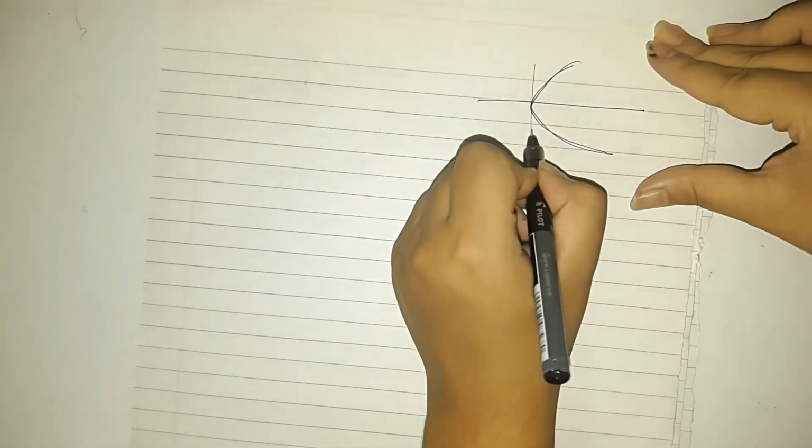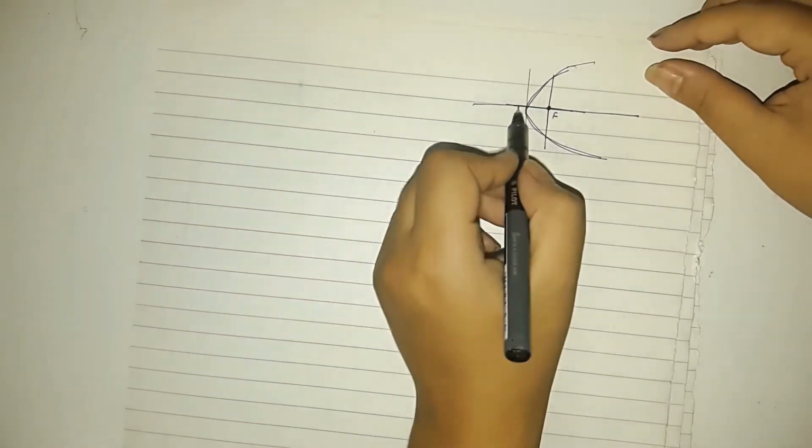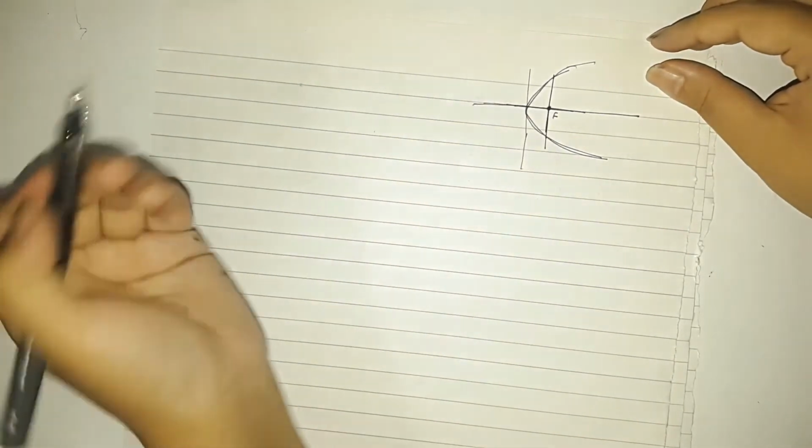For finding the focus, as you can see, this is a parabola. The focus is the point of intersection of the latus rectum and the axis of the parabola. Since we know the equation of the axis of the parabola, now we're going to find the equation of the latus rectum.